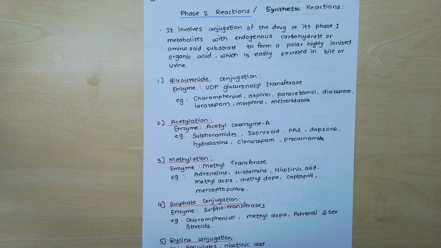Let's discuss phase 2 reactions or synthetic reactions. It involves conjugation of the drug or its phase 1 metabolites with an endogenous carbohydrate or amino acid substrate to form a polar, highly ionized organic acid, which is easily excreted in bile or urine.